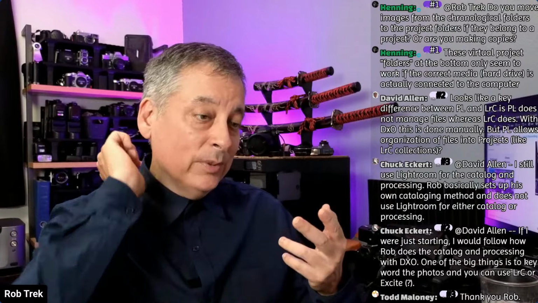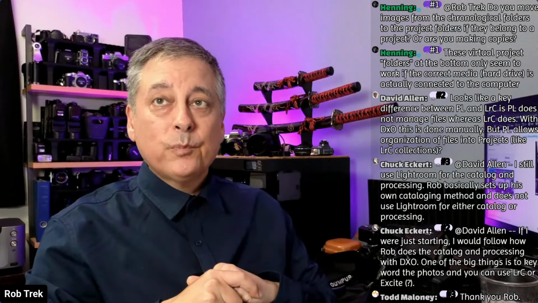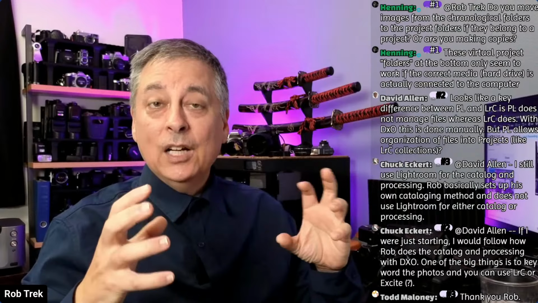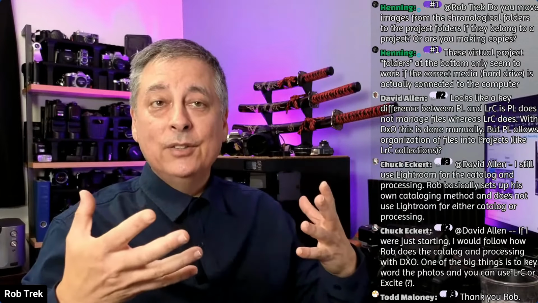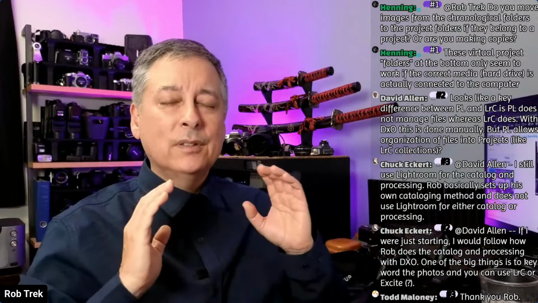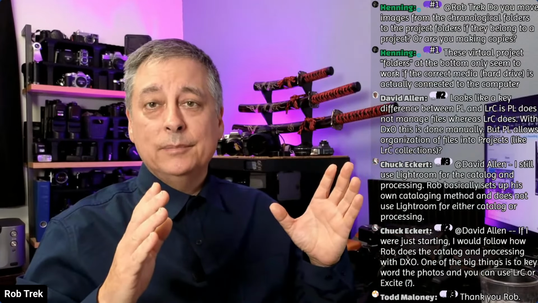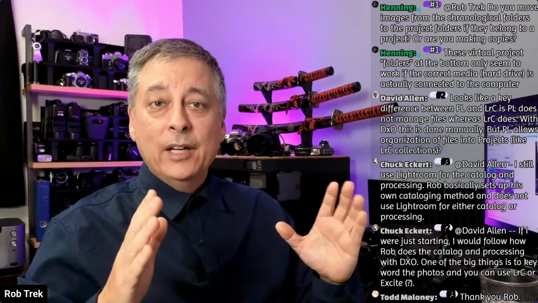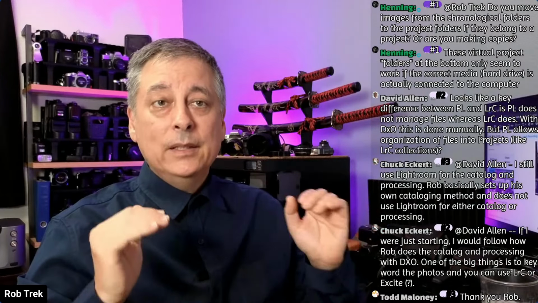So there's 2 examples. And with Lightroom, if you have the photographer's package or license like I do, you also get Photoshop with that. And Photoshop does a ton of things that Lightroom cannot. Specifically, it does layering of images.